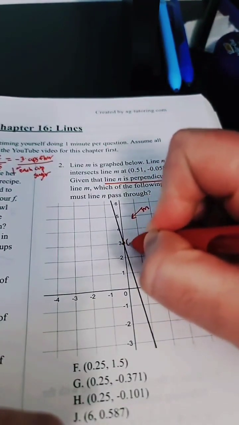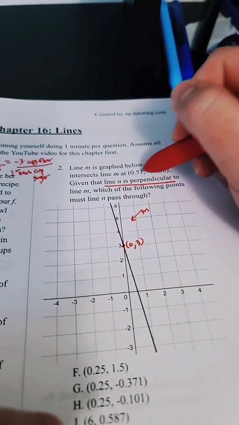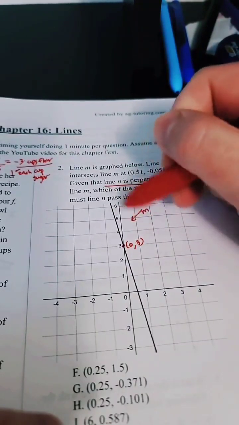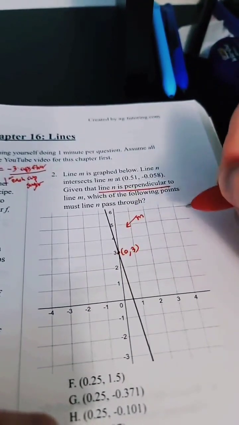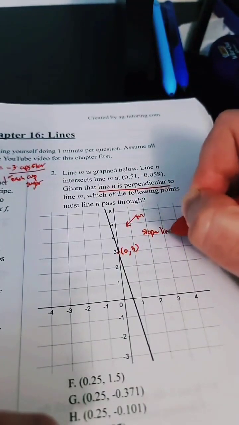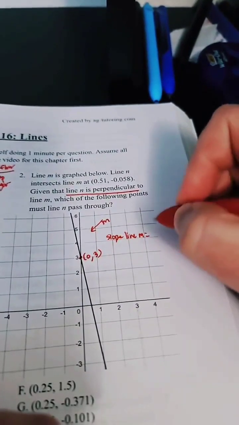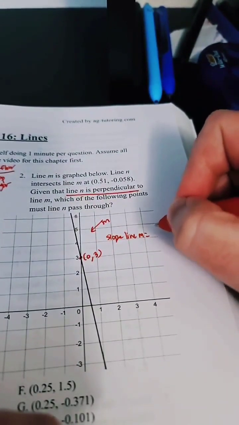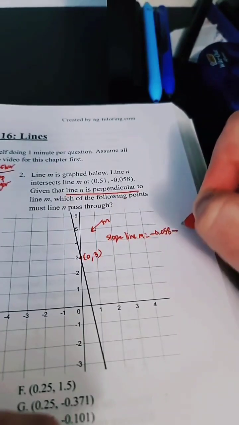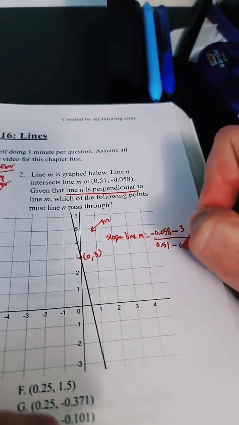Let's see, this has a y-intercept of 3, so (0, 3) is one of the points. And this is another point, (0.51, -0.058), this guy right here is another point on this line. Remember, if we have 2 points, we can find slope. So the slope for line M is going to be equal to, let's do negative 0.058 minus 3 over 0.51 minus 0.